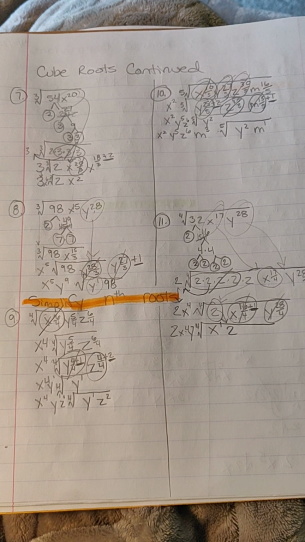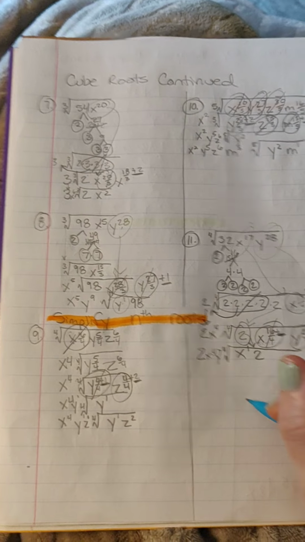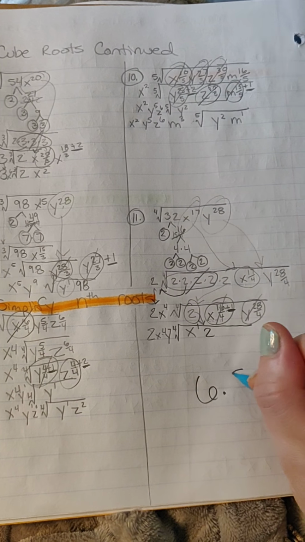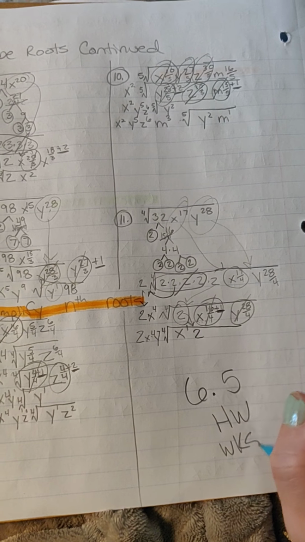It looks like Miss Bayer also has the homework posted for 6.5. So we're going to look at the 6.5 homework worksheet for today.